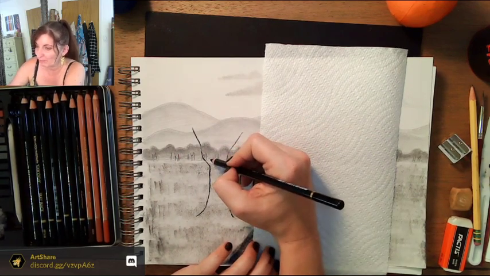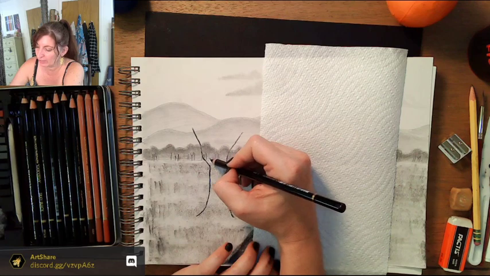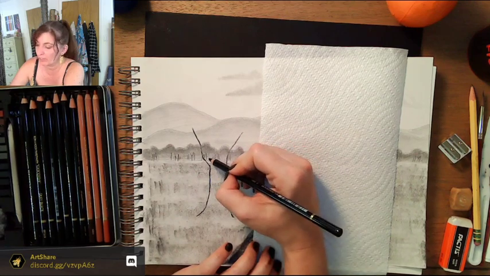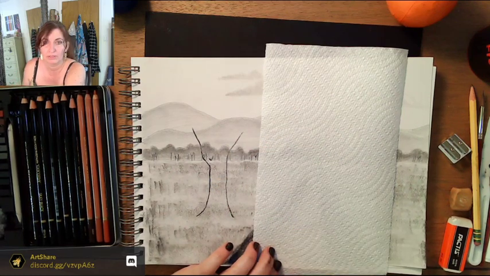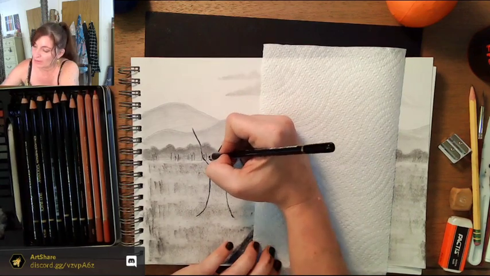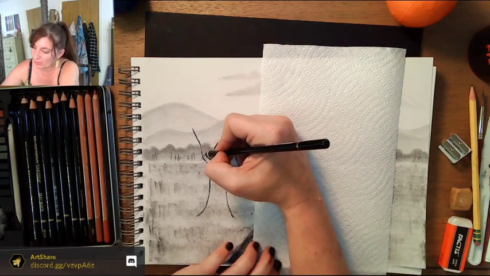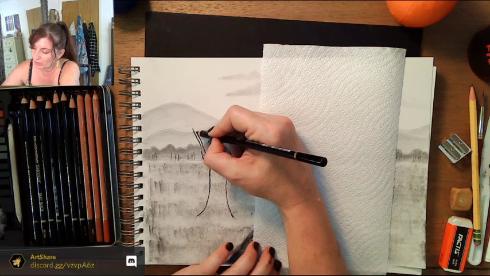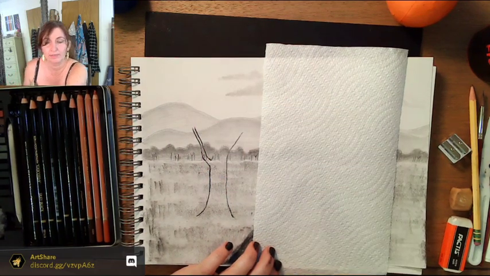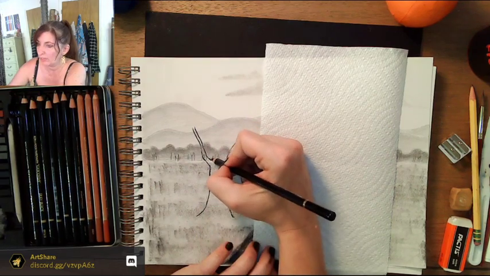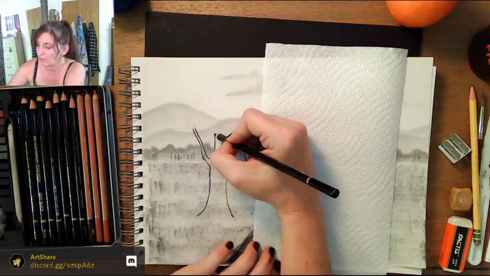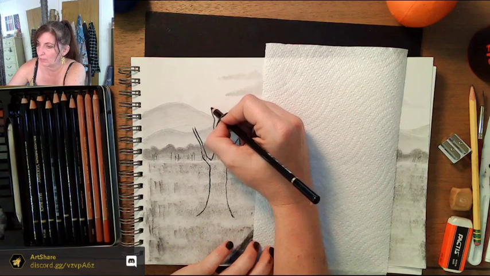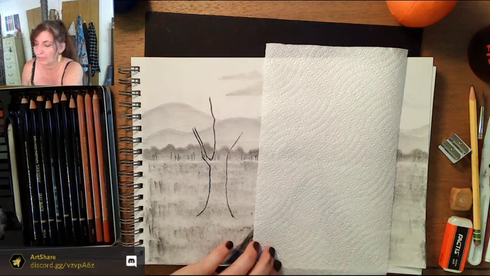Okay. So right here, I'm going to create a little V. Now on one side of the V, I'm going to come up. It might gradually get thinner, like that. On the other side of the V, I'm just going to do a line that kind of meanders out, like that.